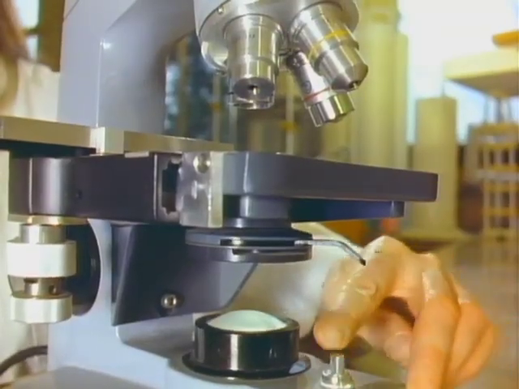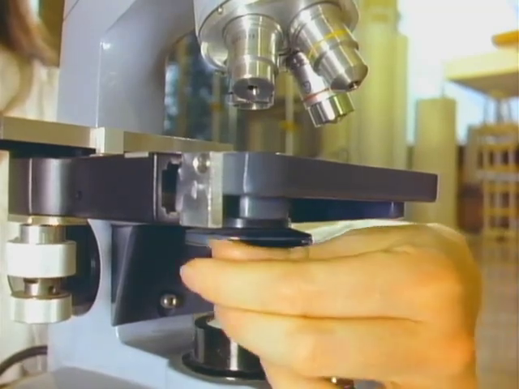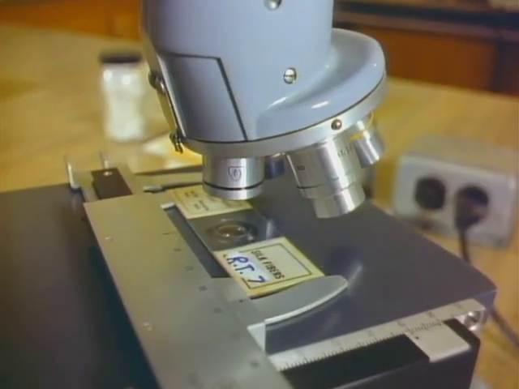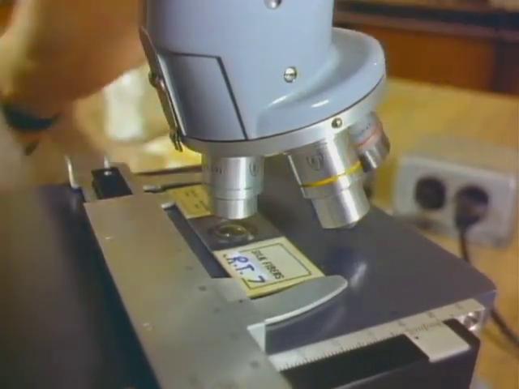Under the stage is the light switch and the iris diaphragm. The diaphragm lever can open worlds to you. Some things are so thin that they're invisible until you close down the diaphragm. With the shortest lens in place, use the coarse adjustment to bring the slide and lens close together. Now focus. Rotate to the next power and focus.